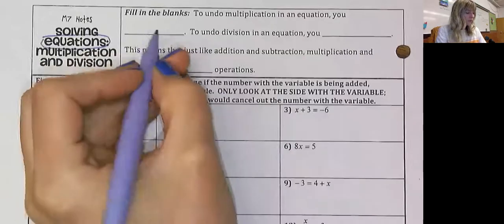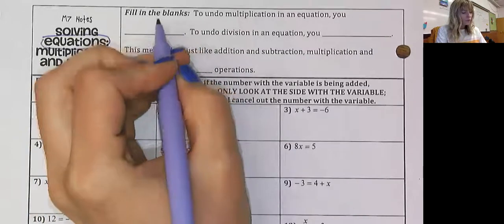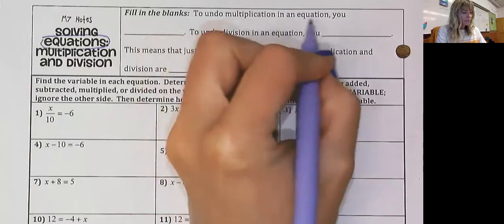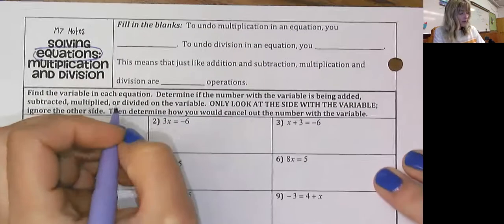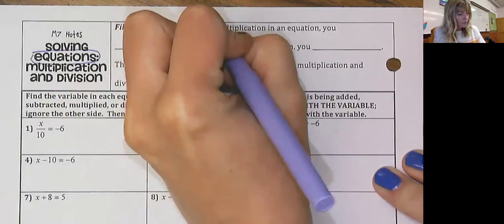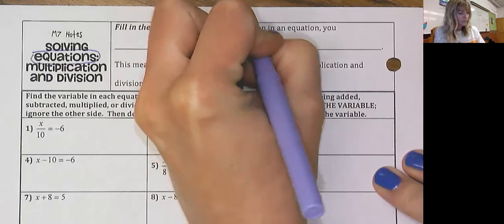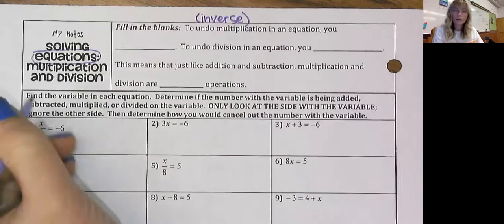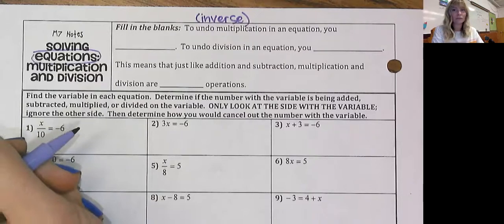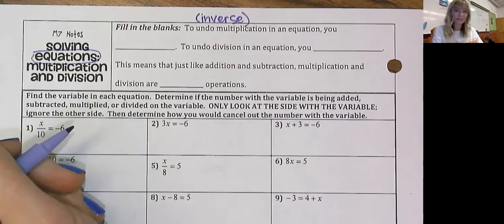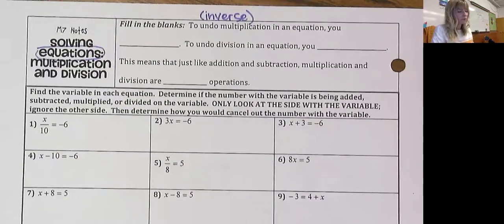Let's start right here with the fill in the blanks. To undo multiplication in an equation. This is talking about more inverse operations. We dealt all yesterday with the additive inverse. This is going to be something different. In fact, it's going to be one of my favorite things to say. It's one of my favorite words, and I'll share it with you in just a second.